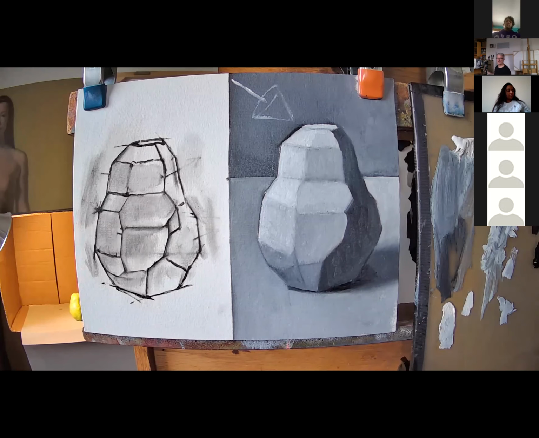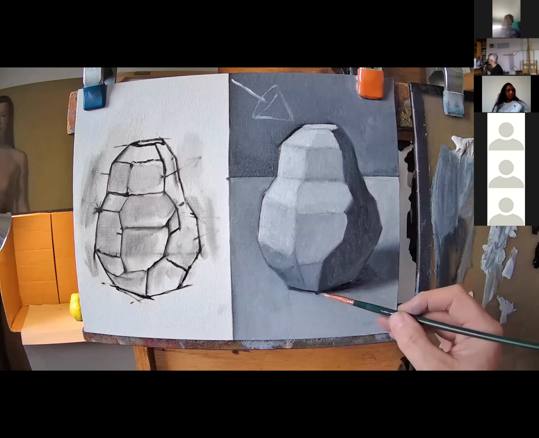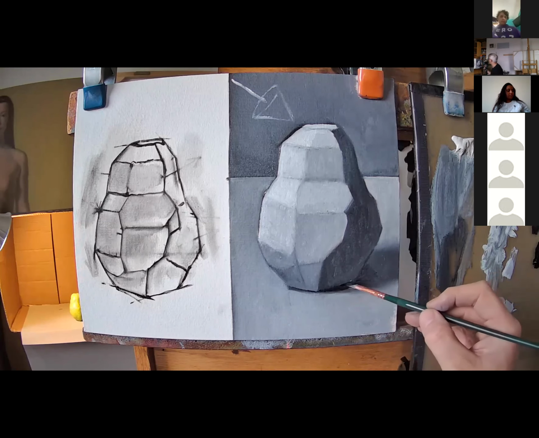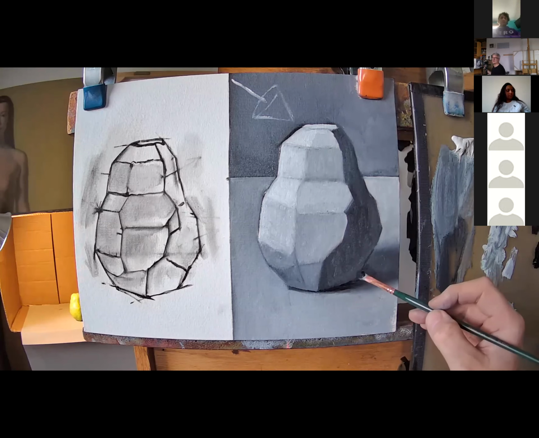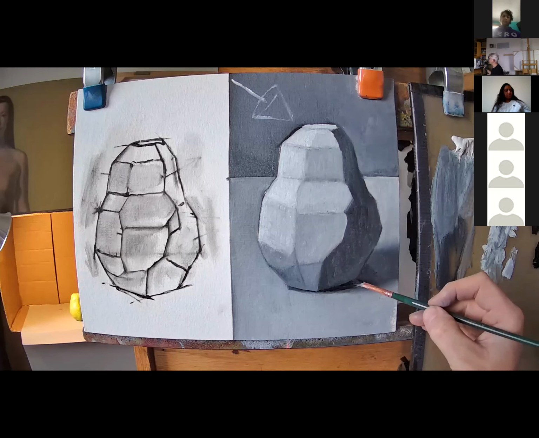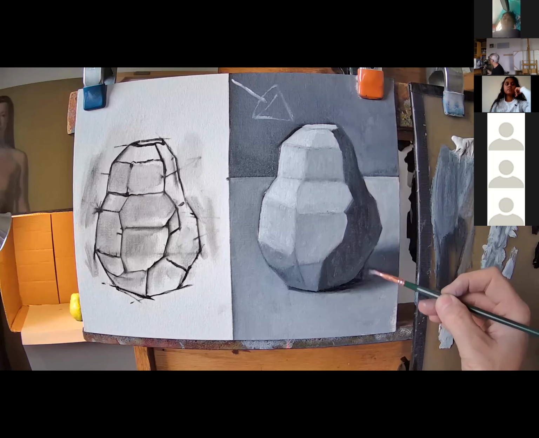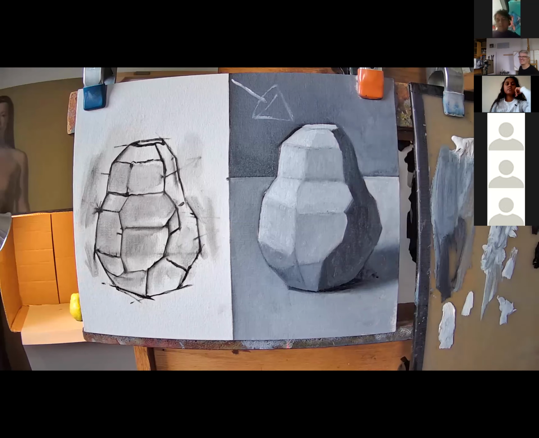Just to clarify the drawing, I'm going to put in this line here, a very dark shadow. Anyone remember what we call that? What do we call that very dark shadow? Anyone remember the name of the darkest part of the shadow?